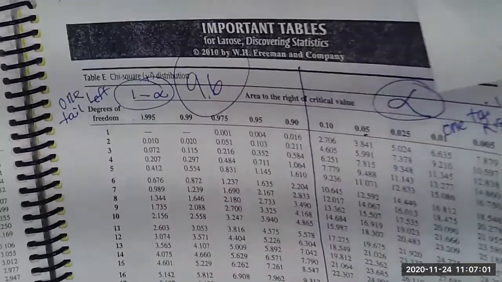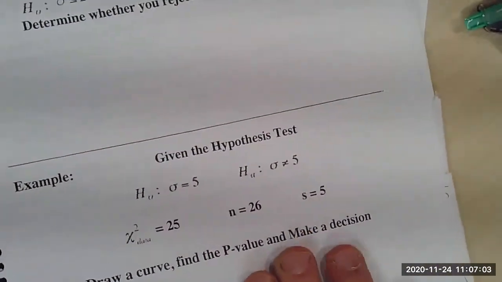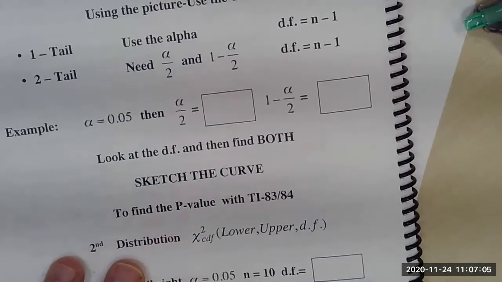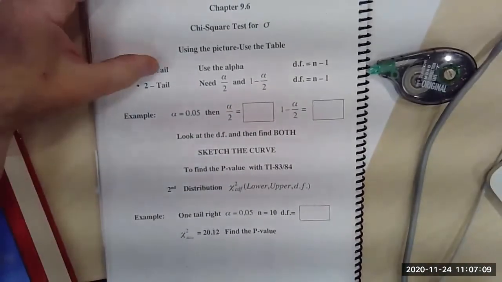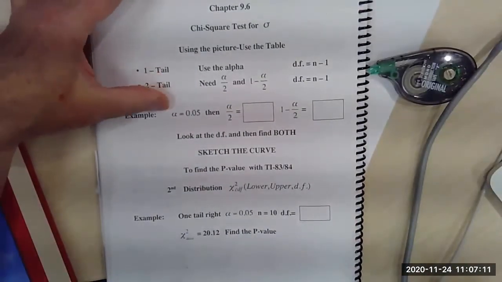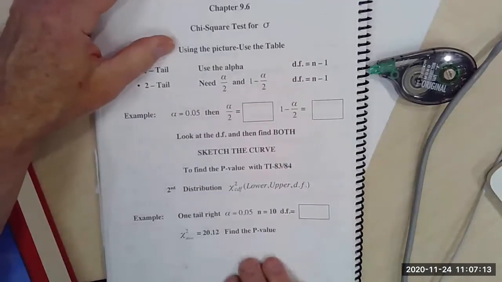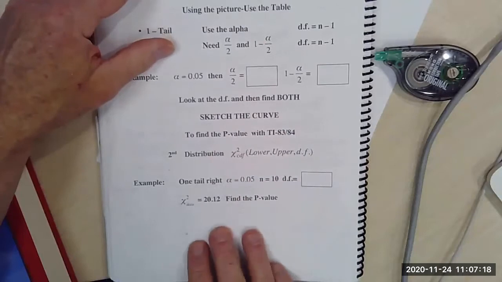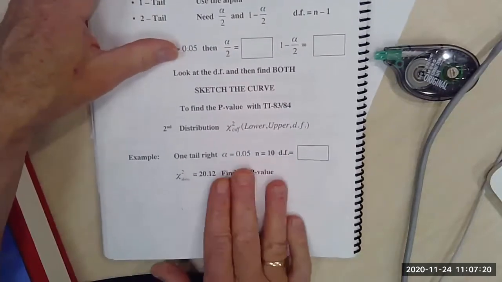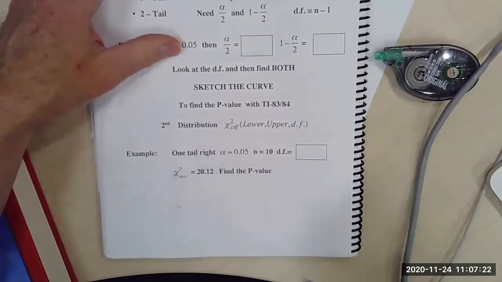Okay, so let's go over here, flip the page, see what I got. Okay, you don't need this. This is just information. Oh, okay, let's try to find the p-value. Let's do this one here.